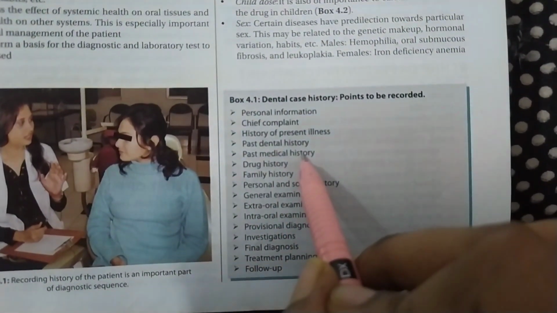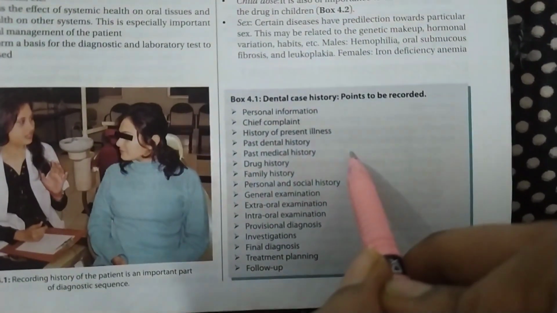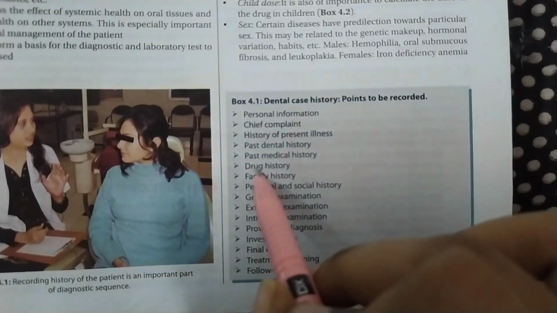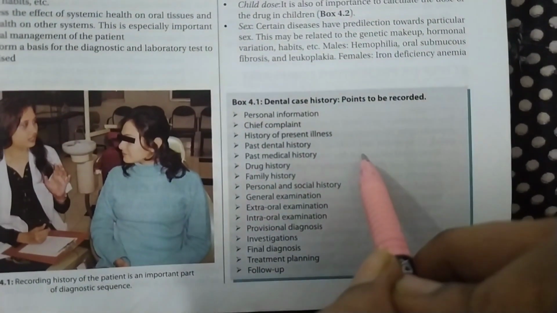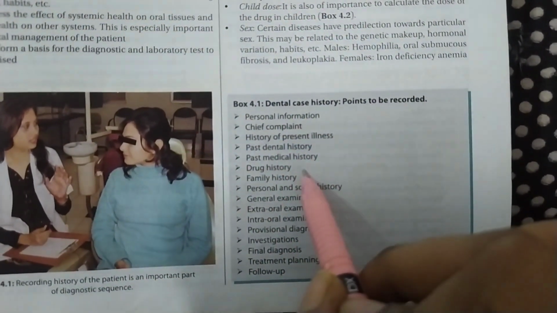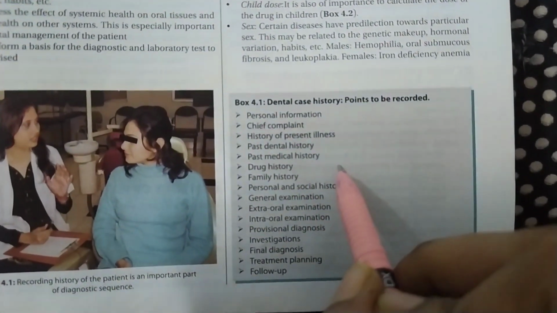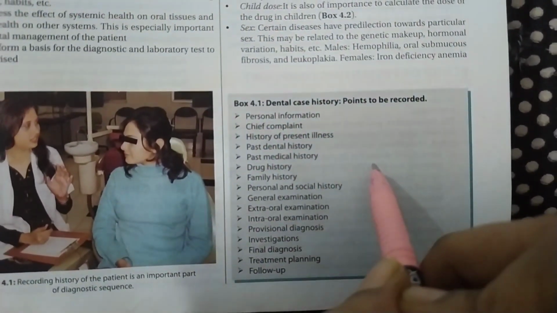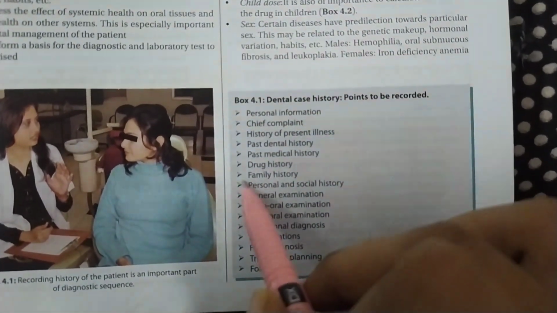Past medical history: if the patient has undergone any operation, any treatment, any pregnancy, if it's a female patient. Drug history: if the patient is undergoing any medication such as for diabetes, hypertension, or any systemic diseases.